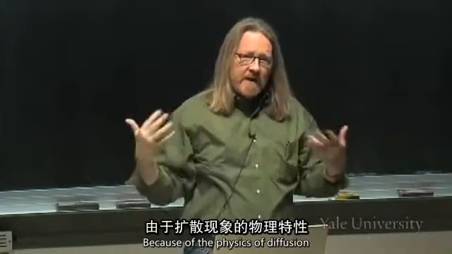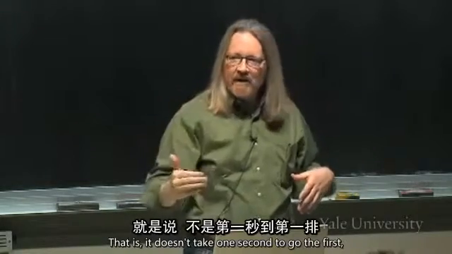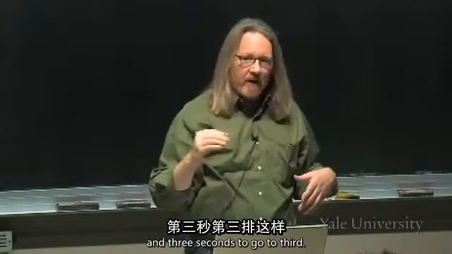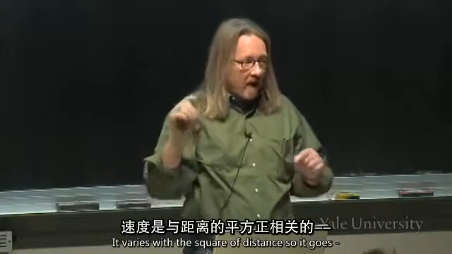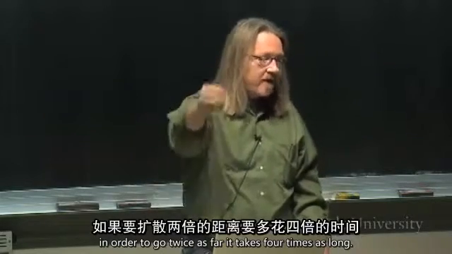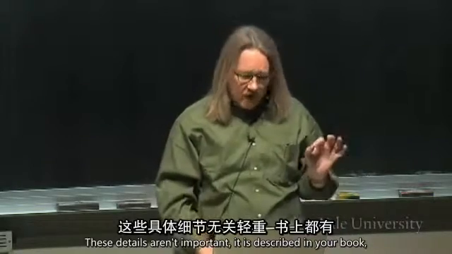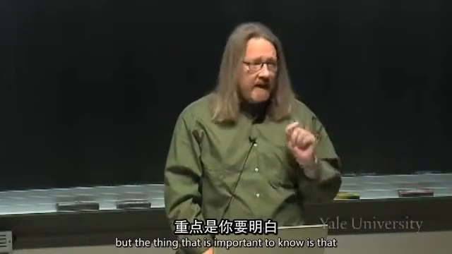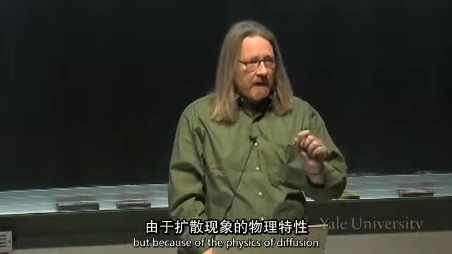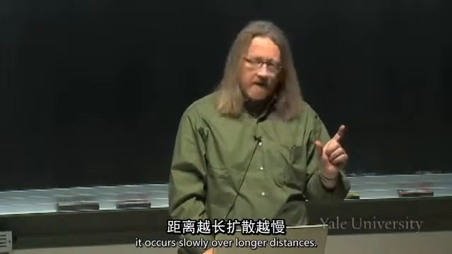But because of the physics of diffusion, it doesn't go linearly with distance. That is, it doesn't take 1 second to go the first, and then 2 seconds to go the second, and 3 seconds to go the third. It varies with the square of distance. So in order to go twice as far, it takes 4 times as long. And these details aren't important. It is described in your book. But the thing that is important to know is that diffusion occurs fast over short distances, but because of the physics of diffusion, it occurs slowly over longer distances.